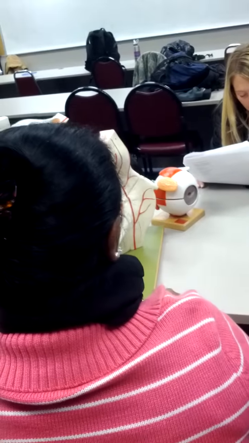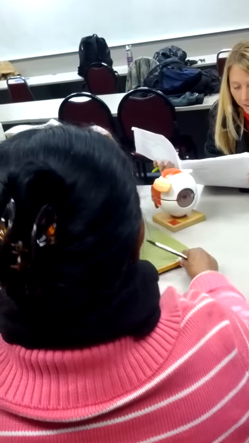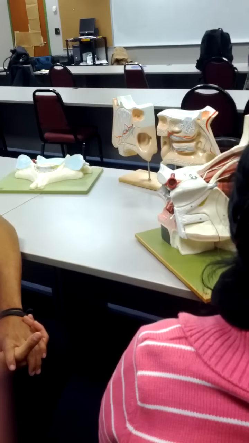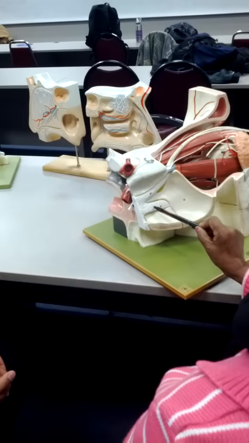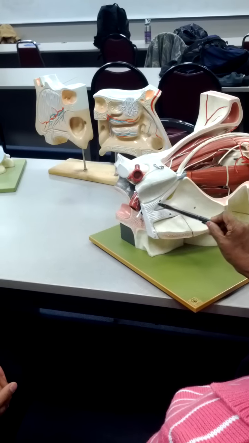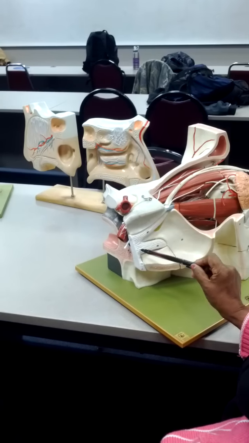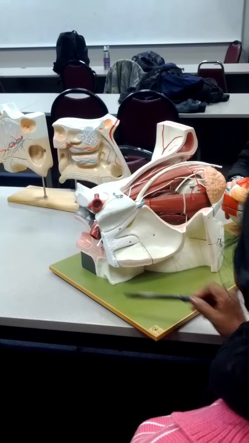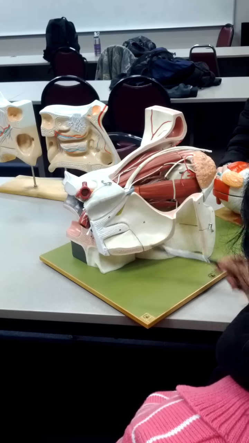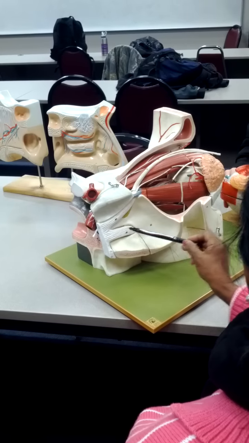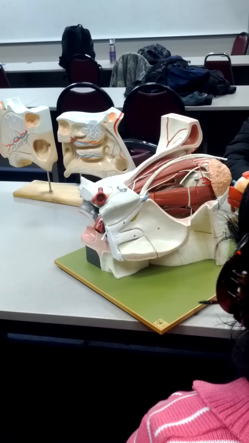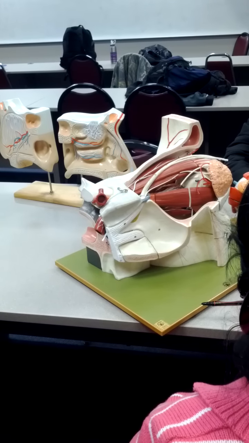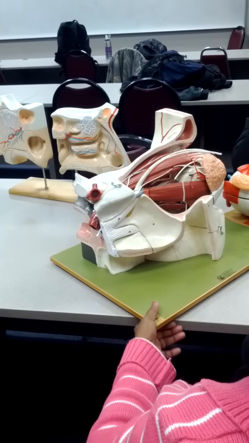Let's see the muscles. Okay, let's do the big one. This has a lot of nerves. Any questions here? Okay, this is your trigeminal nerve here, and these are the three branches of trigeminal. The first one is ophthalmic nerve, maxillary nerve, mandibular nerve. Ophthalmic goes into the orbit, maxillary goes into foramen rotundum, mandibular goes into foramen ovale. Follow me? Three divisions of the trigeminal.